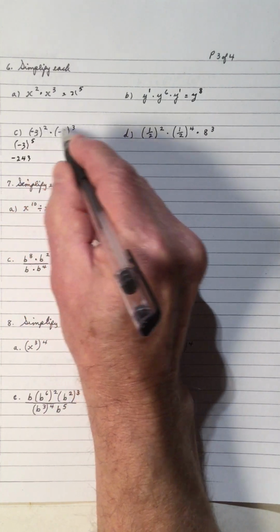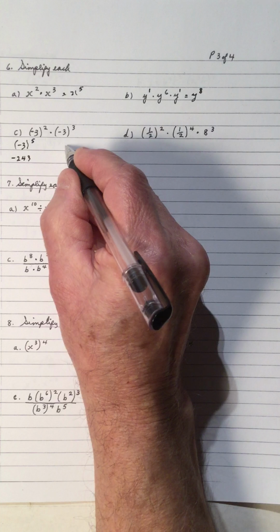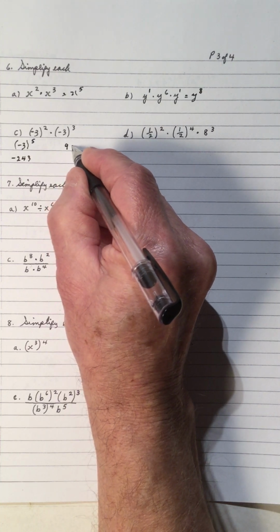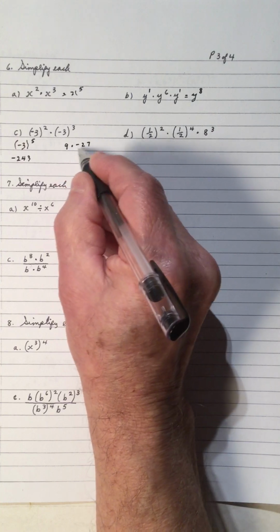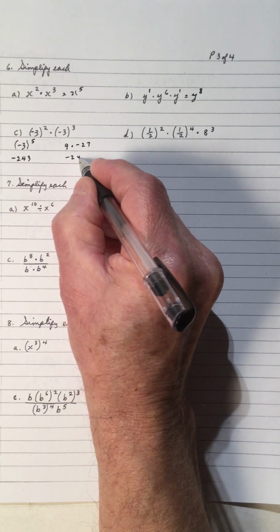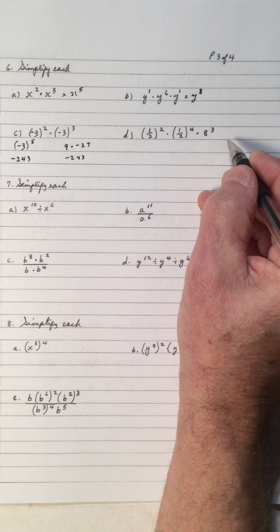Another way you could do it also, negative 3 squared is 9. And negative 3 cubed is negative 27. And you multiply that out, you get a negative 243. So there's two ways to do it.